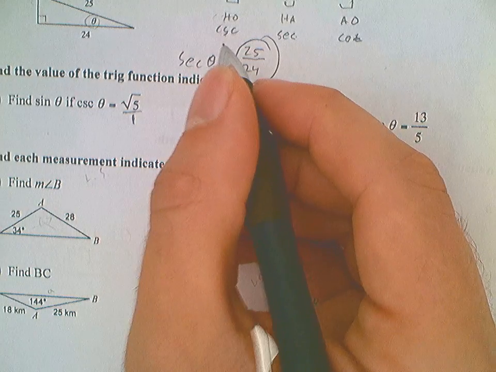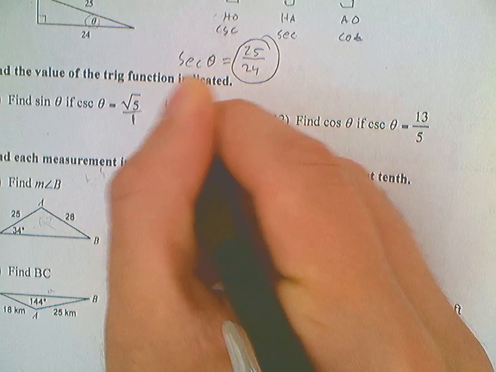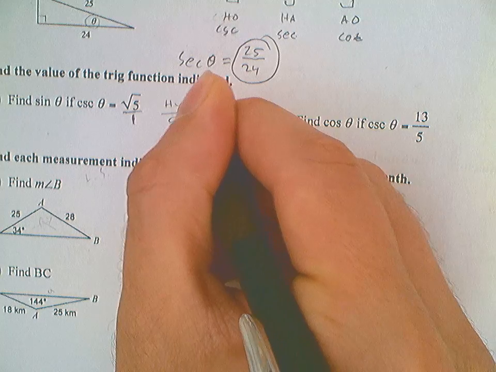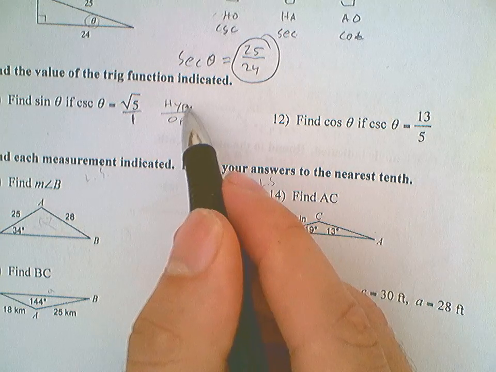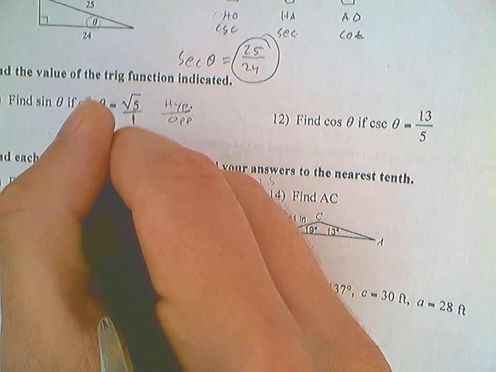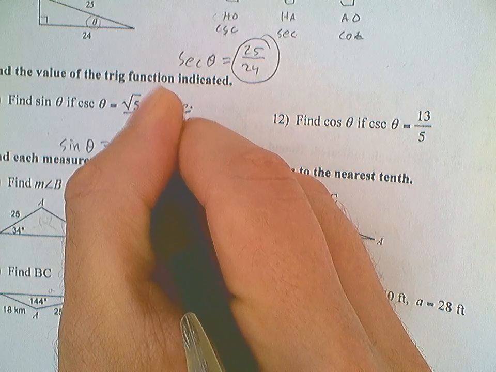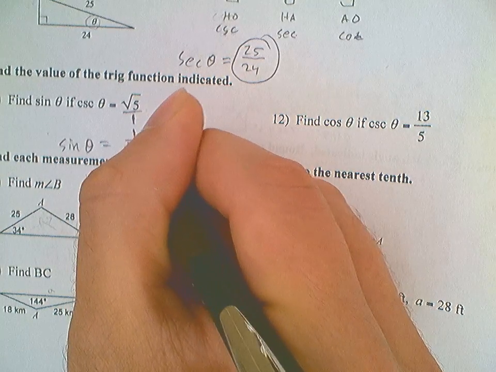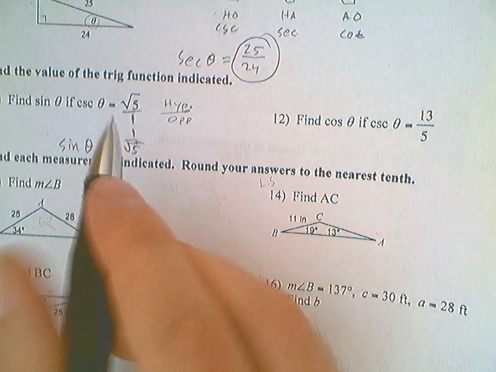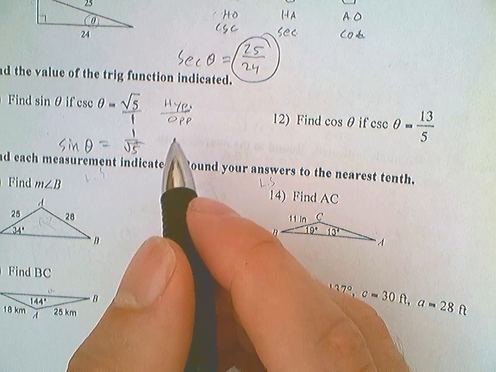So remember, cosecant is defined as hypotenuse over opposite. So if that's my hypotenuse and this is my opposite, then sine of theta would be 1 over square root of 5. Because remember, sine of theta is defined as opposite over hypotenuse, so 1 over square root of 5.